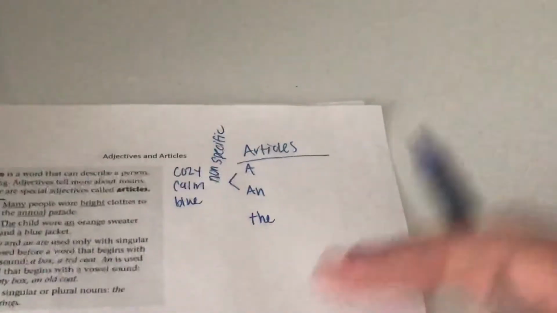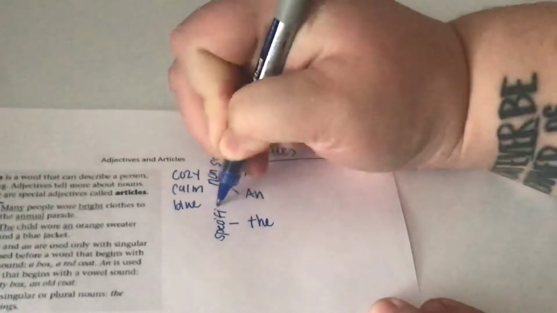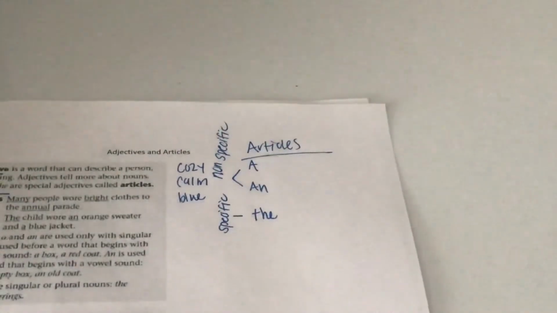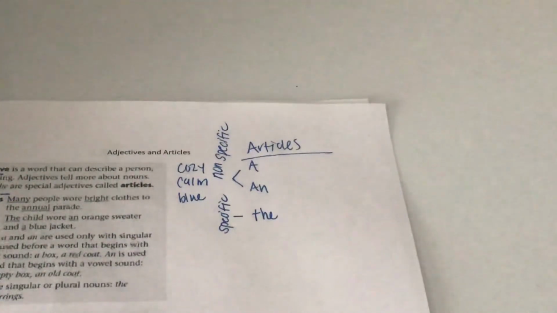However, when I use the, this is specific. So I might say, grab me the blue toothbrush. And then he would grab me the blue one. I guess that's a little different because I added blue in there, so he knows to grab me the blue one. But typically when you're talking to someone, you might say, grab me the pencil. And there probably is only one pencil on the desk.